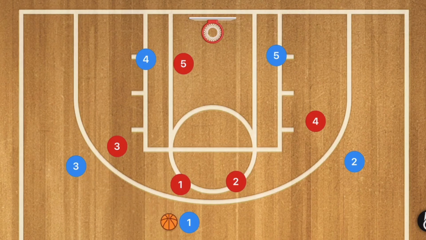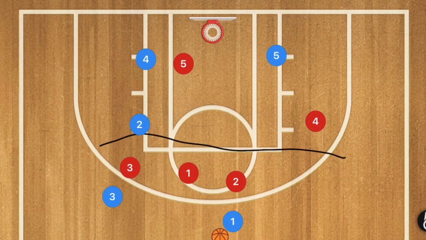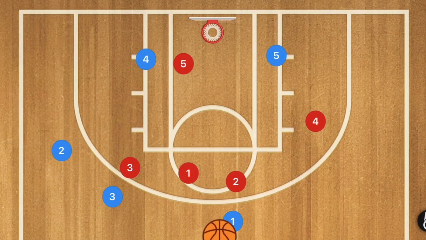Now Player 3 is going to pass the ball back to Player 1. Meanwhile, Player 3 is going to maybe dribble the ball once up a little bit higher. He's going to pass the ball back to Player 1, and Player 2 is going to do a high cut across the free throw line and back out to the wing. Now, what's going to happen is Player 1 is going to pass back to 3 and then 3 to 2, which is now going to make the defense play like this.